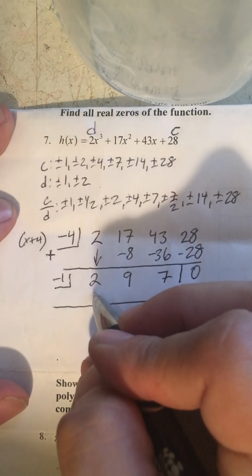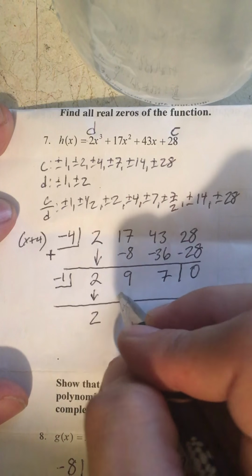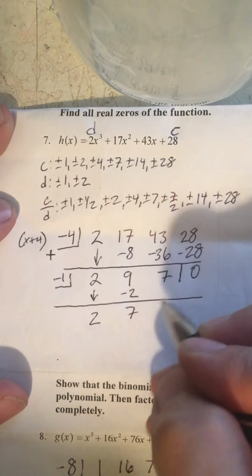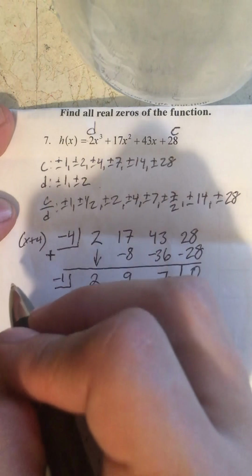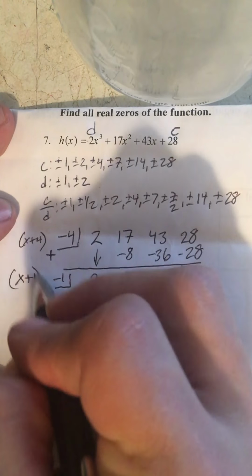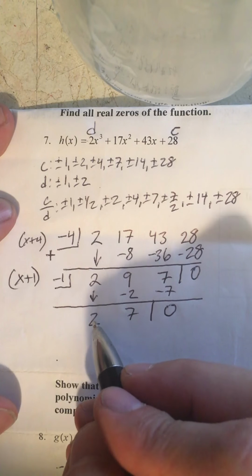I draw this down. This becomes a 2. That's a -2. That's 7. That's -7. That's 0. Okay, so this tells me that x plus 1 is a factor. And my last factor right here is just going to be 2x plus 7.